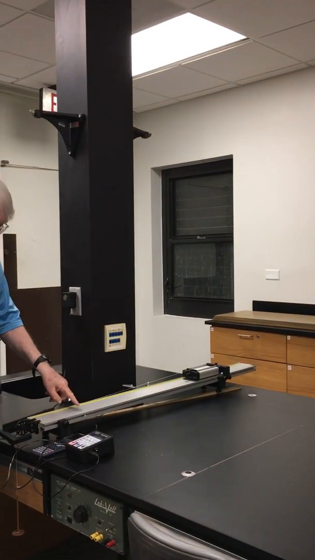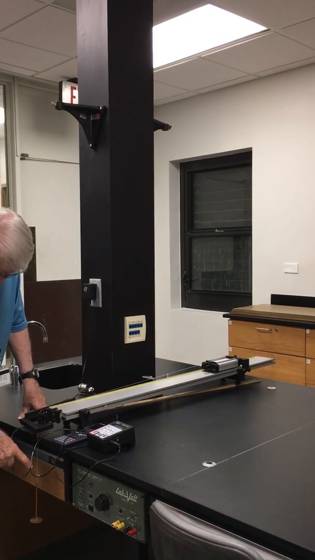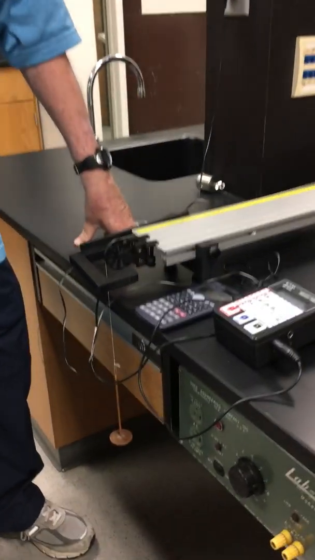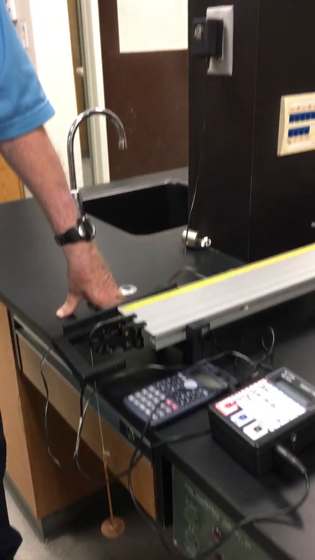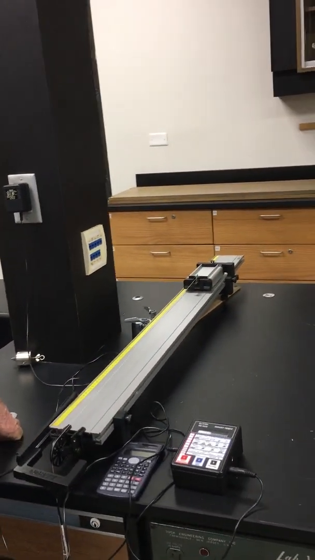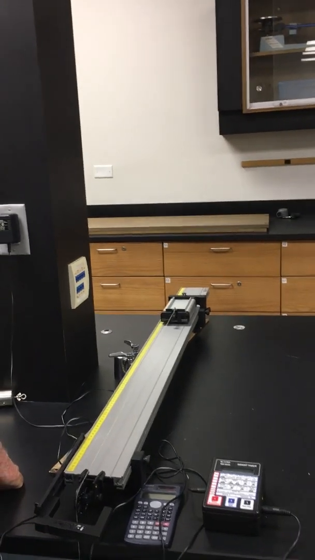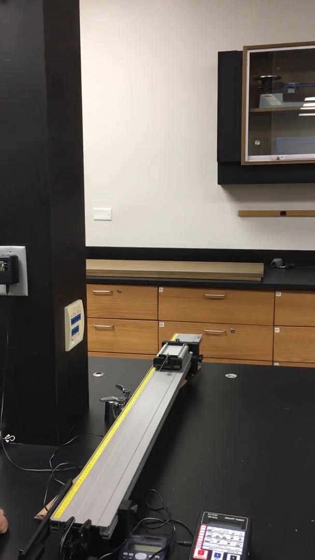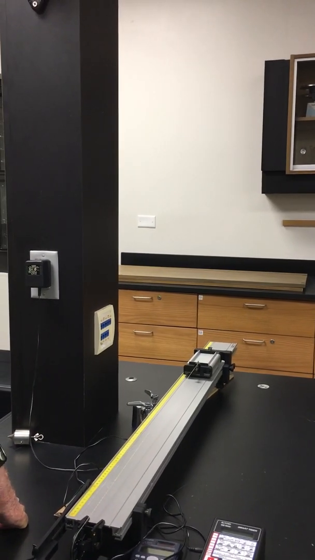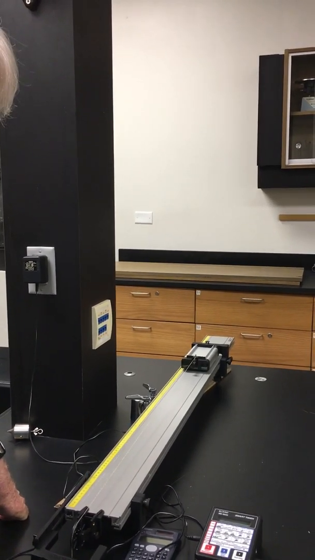There's a string attached to the cart to a hanging weight like this, right down here. And when you let the thing go, what happens is the cart is pulled forward and it will accelerate. And the whole idea here is to determine the rate of acceleration of the cart. Now I'm going to do it real quick and we'll see what it comes out to be, and then we'll work out the problem and see how close we come out on this.